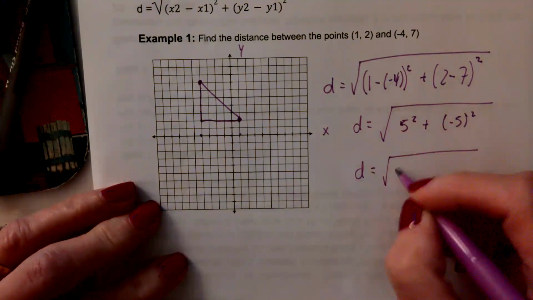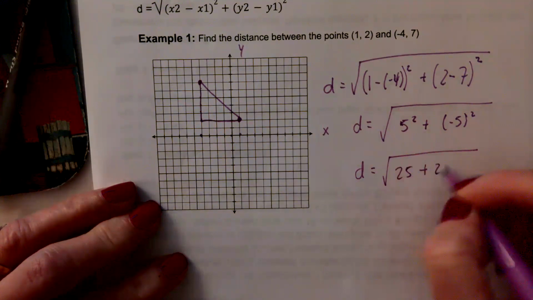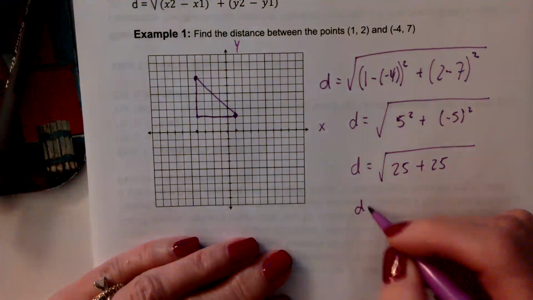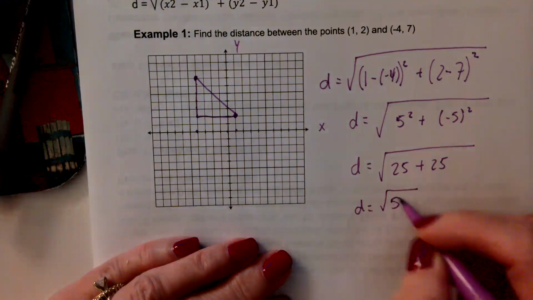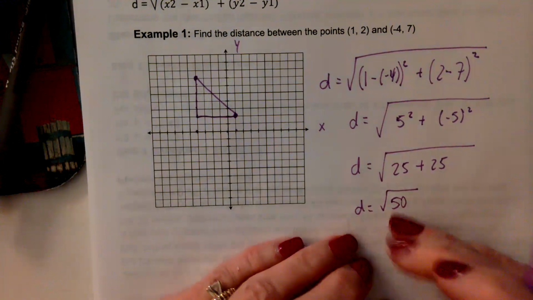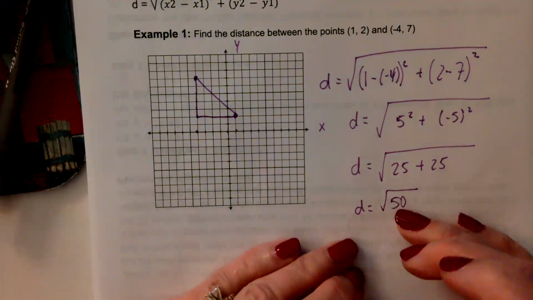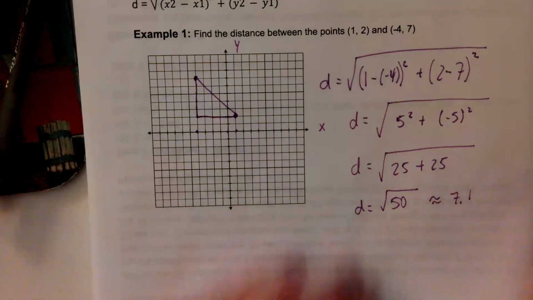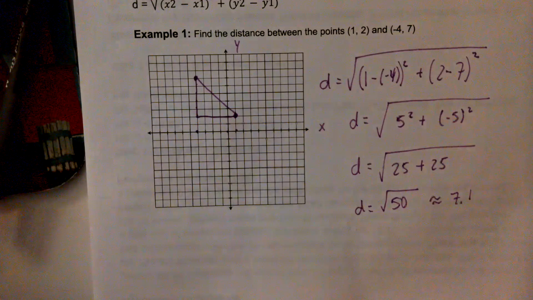So the square root of 25 plus 25 is not 25. We have to add them first. So the square root of 50, which is not a perfect square root. The square root of 49 is 7, so it's just a little bit bigger than 7. So I think it's like 7.1. And we can look at that in Desmos in a little bit.